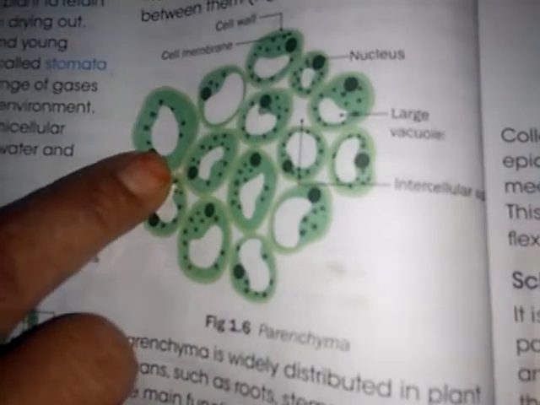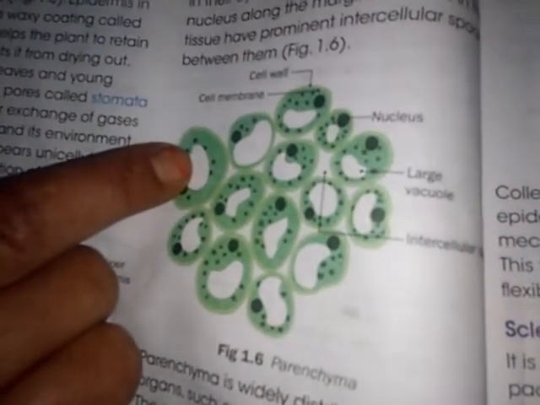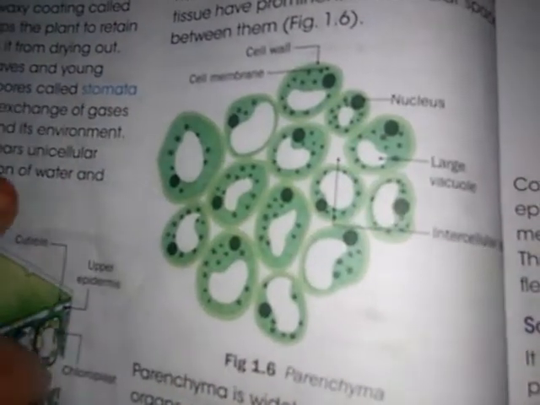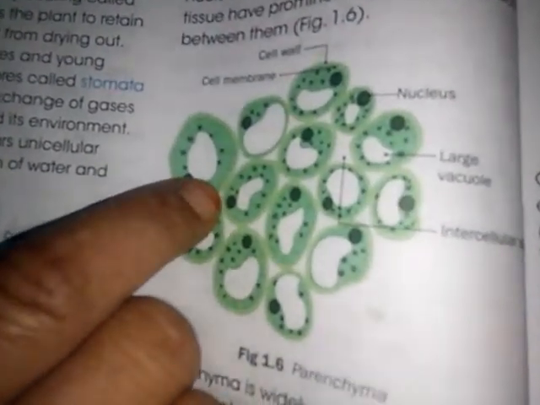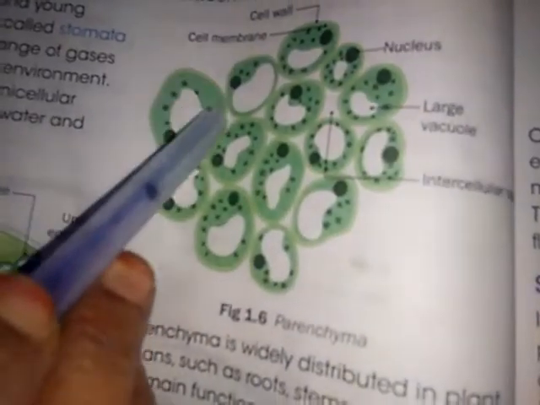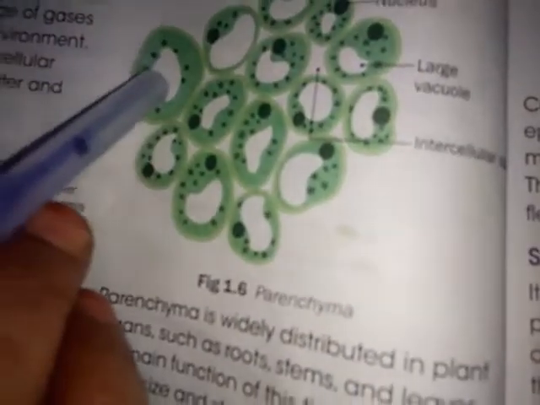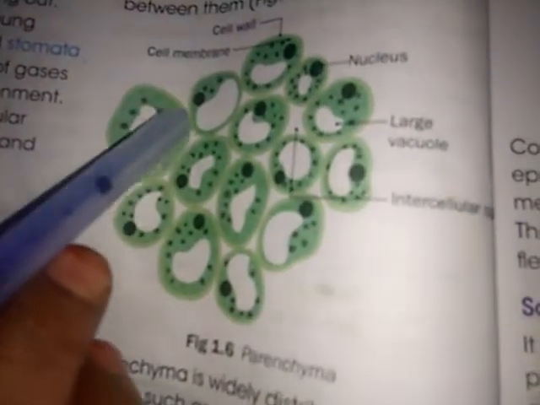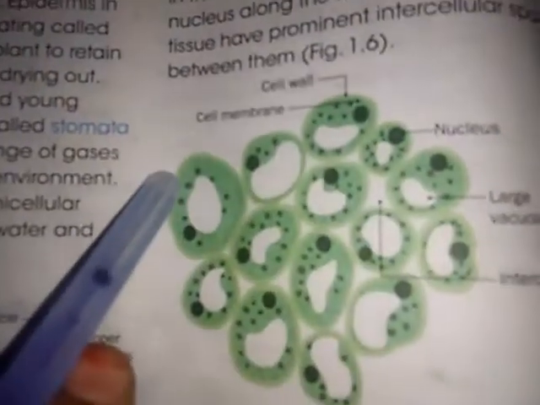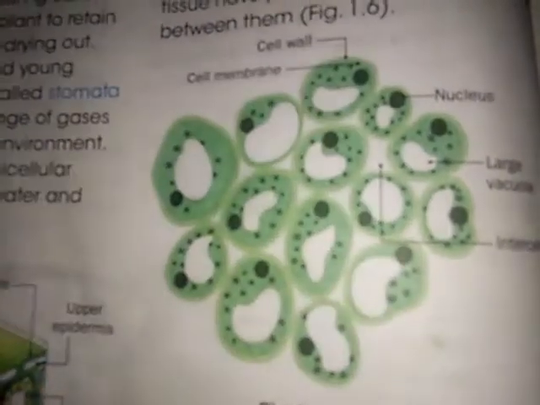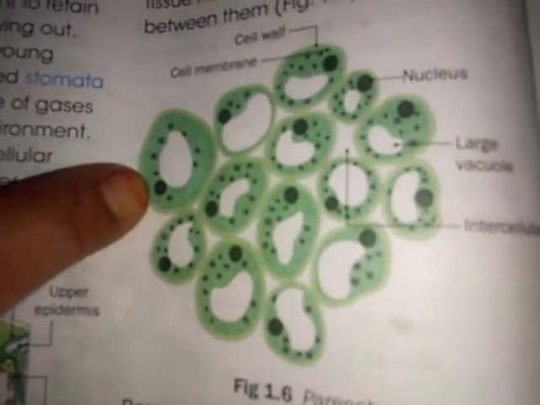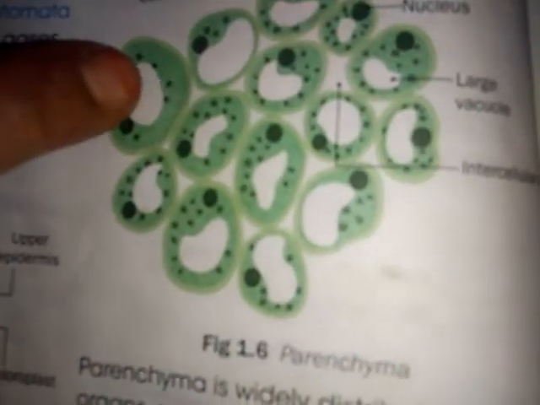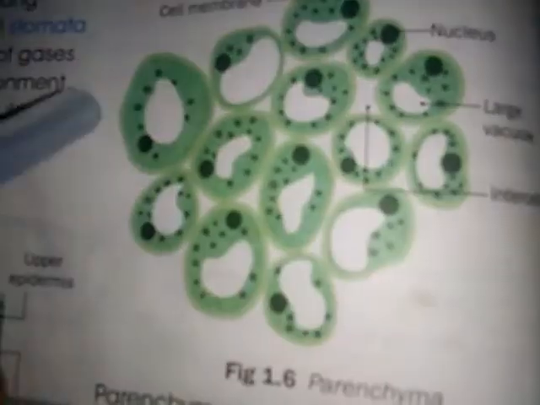This part is called cytoplasm. The cell wall is thin. The center space is called vacuole, and it is present in the cytoplasm.